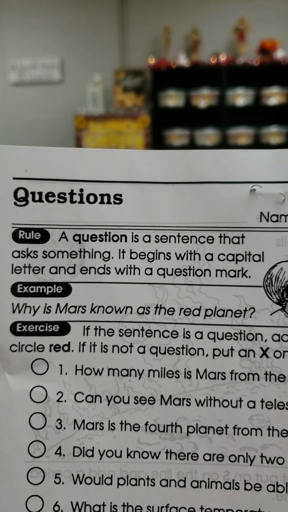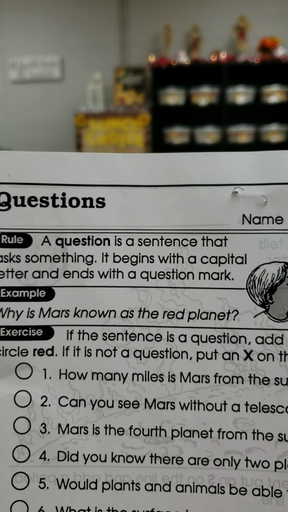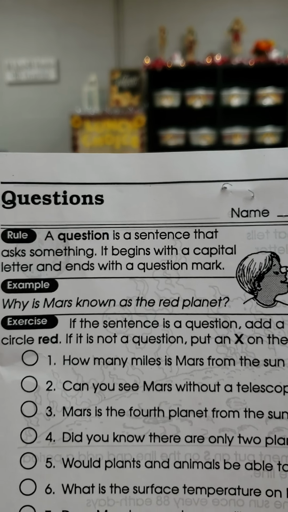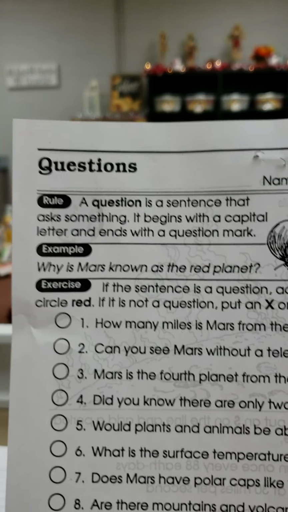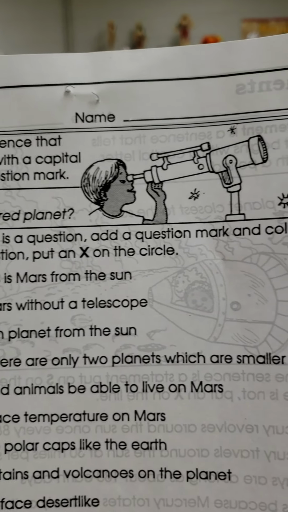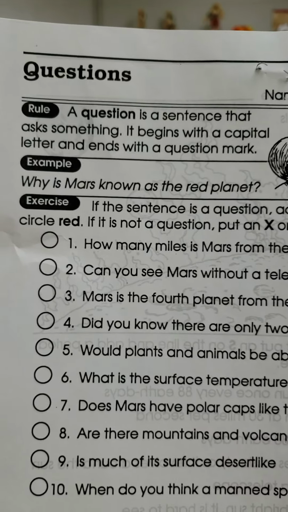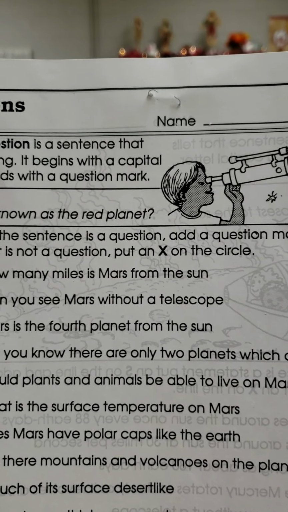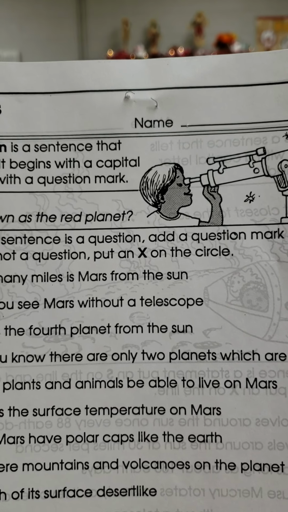Could also do like did. Sometimes are is a question word. Are you going to the park today? Okay, so we're going to do some practice. If the sentence is a question, add a question mark and color the circle red. If it is not a question, put an X in the circle.